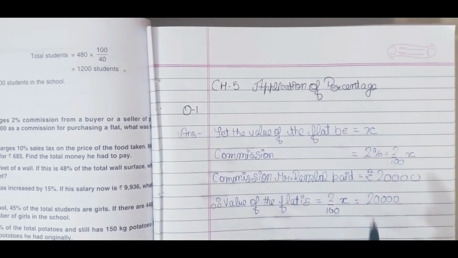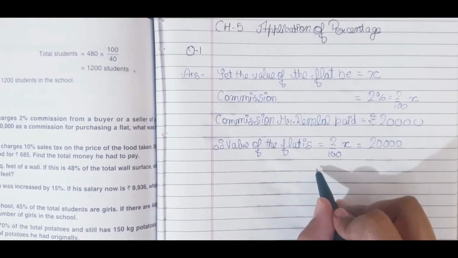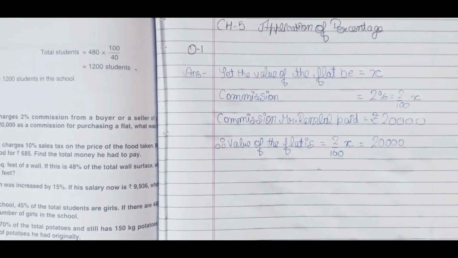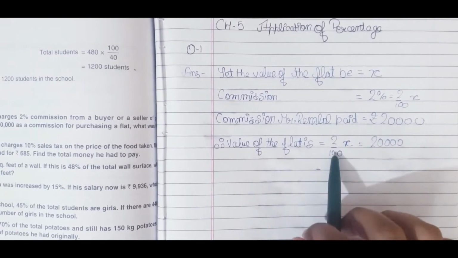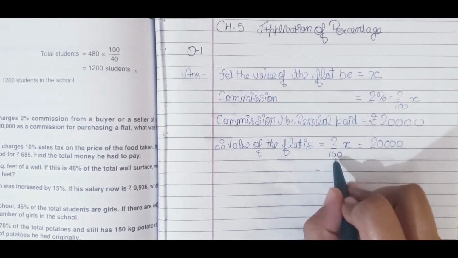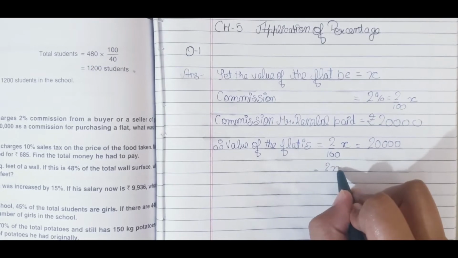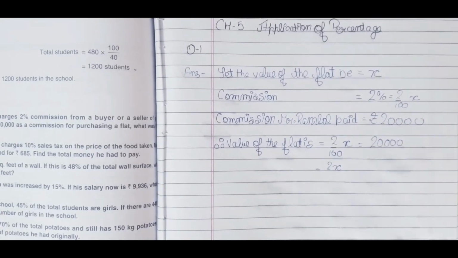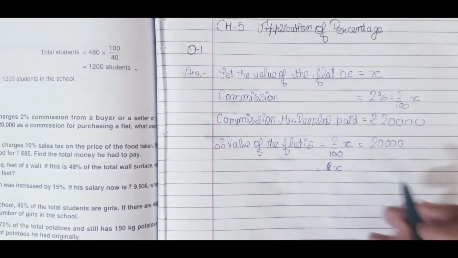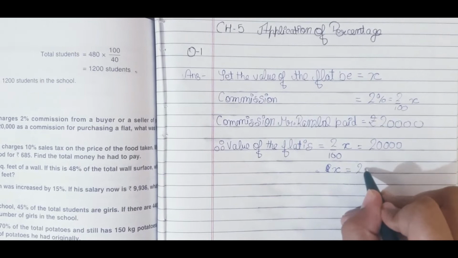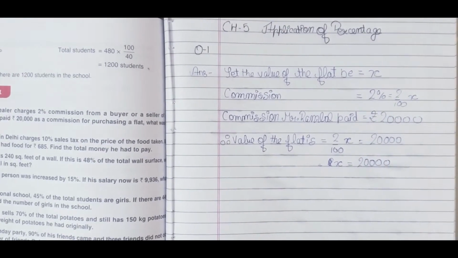And now, as we do in linear equation, we will solve it. First, this 100 will go here, so it is in division. Wait guys, no guys, I think now I will not write 2 here. x is equal to 20,000. Whoa, what was that sound guys?